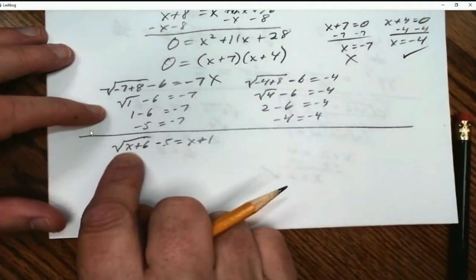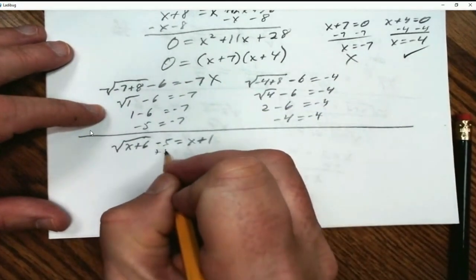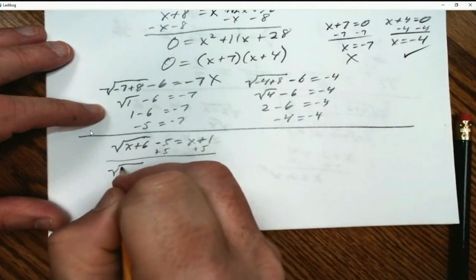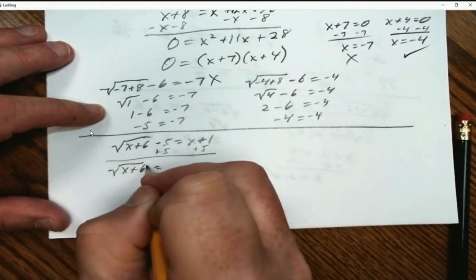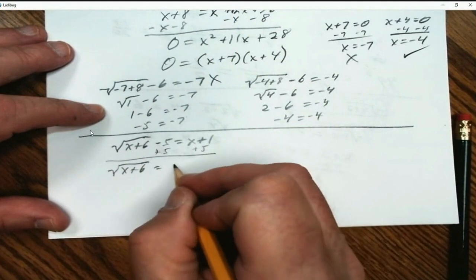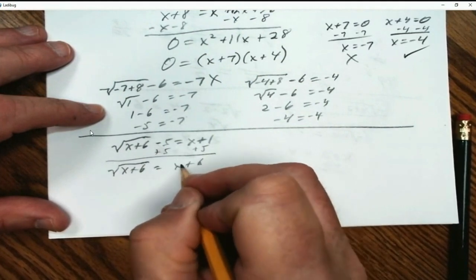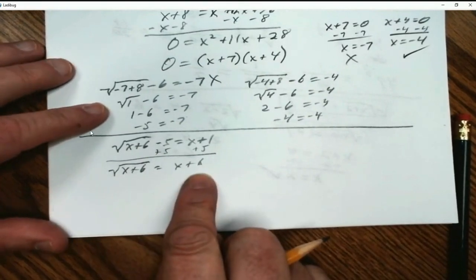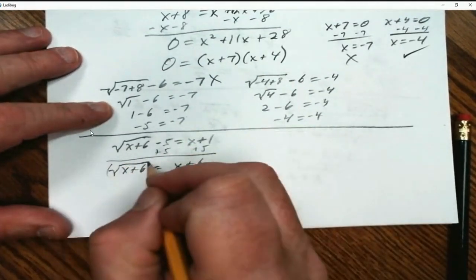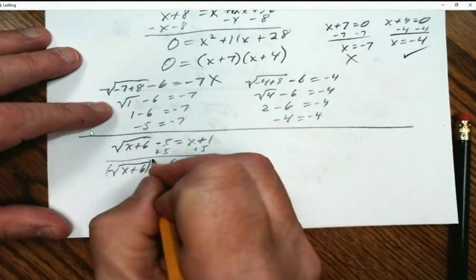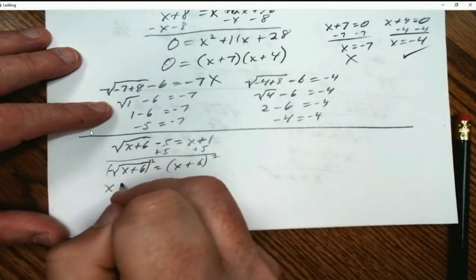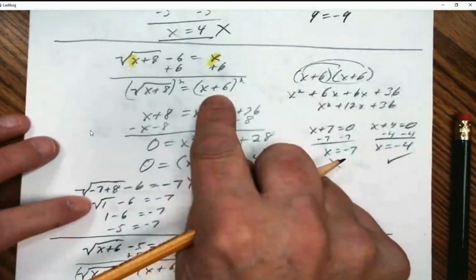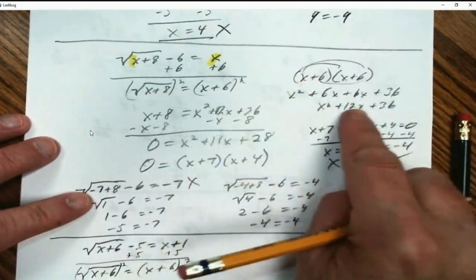Okay, get this by itself before we square it. Plus 5. Square root of x plus 6 equals x plus 6. Well, this is interesting. Square root of x plus 6 equals x plus 6. Well, let's see where that happens. Square those. So this is x plus 6. And this is the same thing we had up here, x plus 6 squared. So we know what it equals.